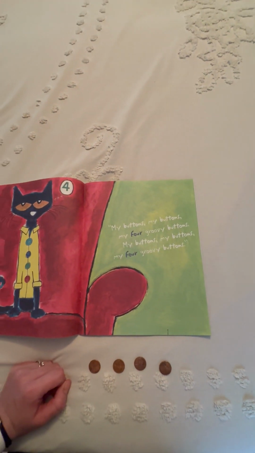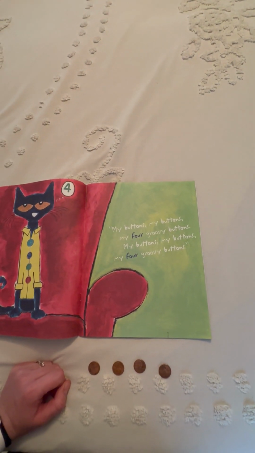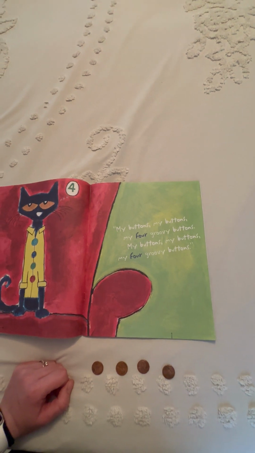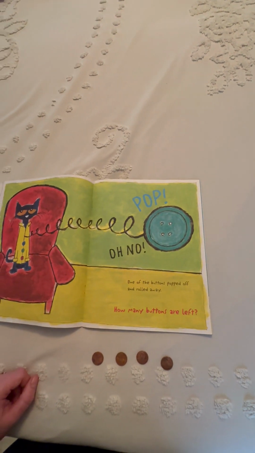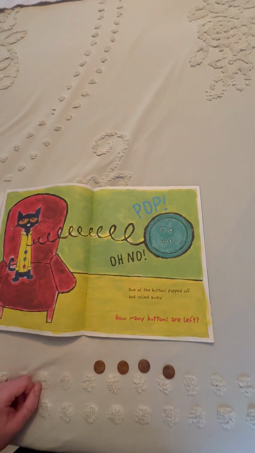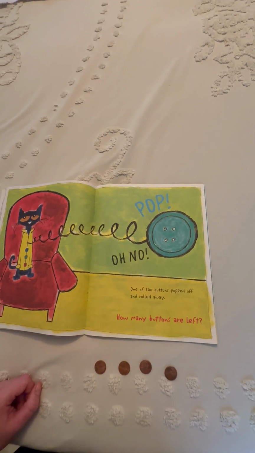My buttons, my 4 groovy buttons. Pop! Oh no! One of the buttons popped off and rolled away.